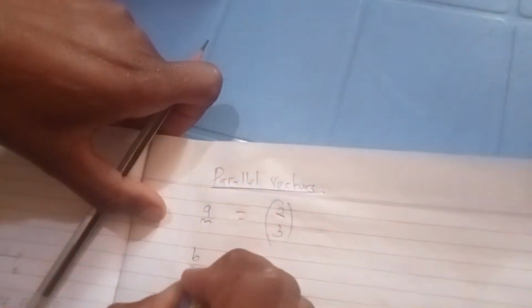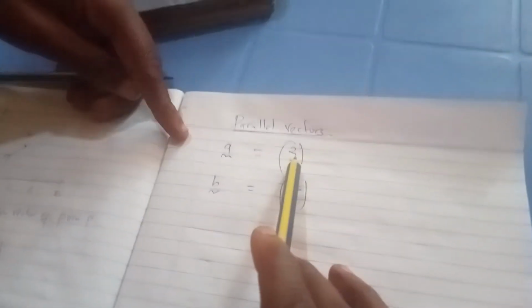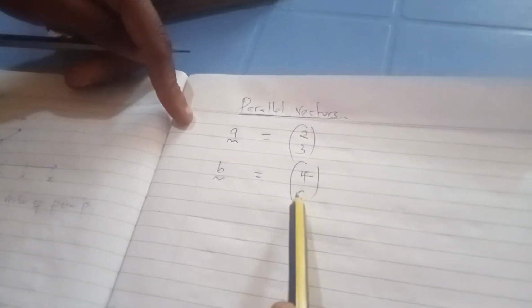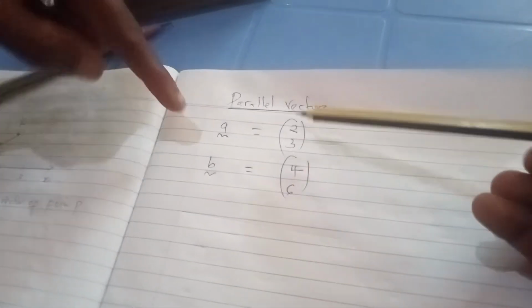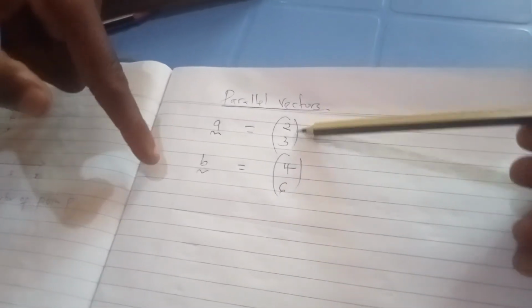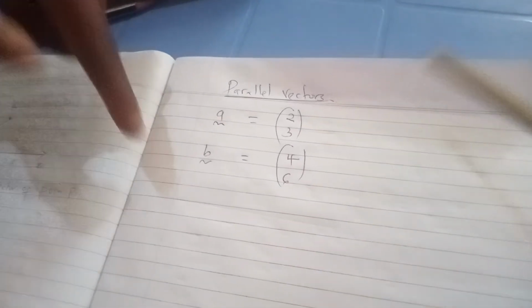For example, if you're told vector A is (2, 3) and vector B is (4, 6), we want to see whether you can write one vector in terms of another.